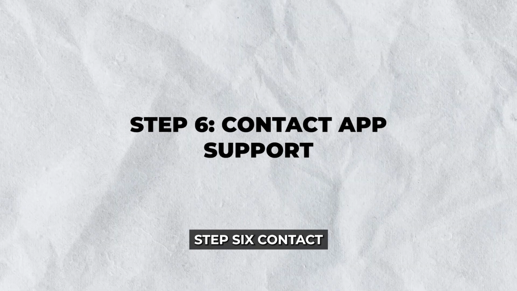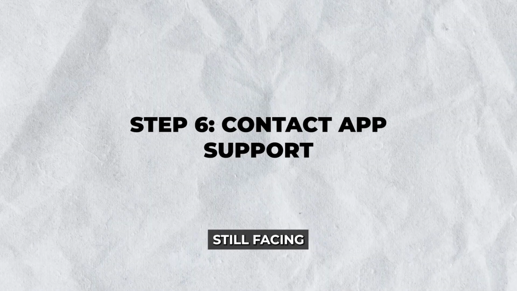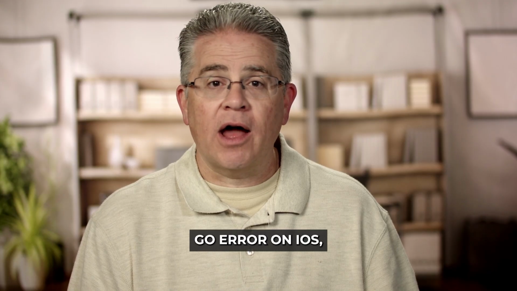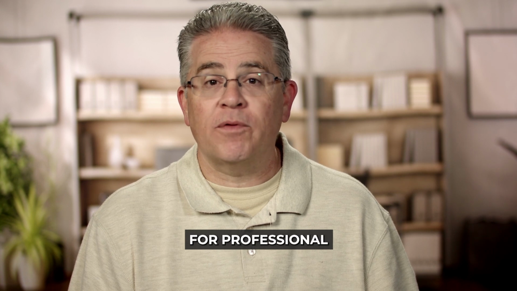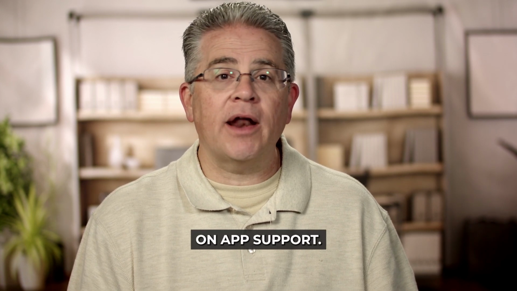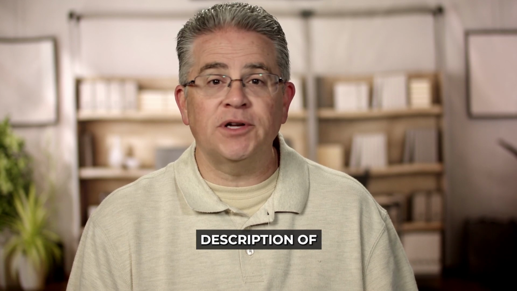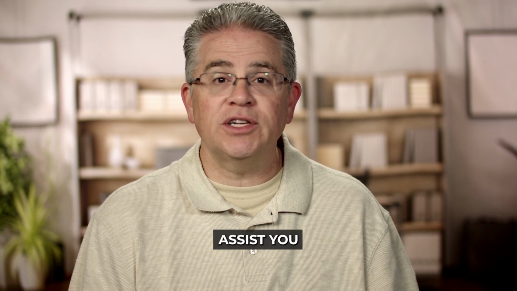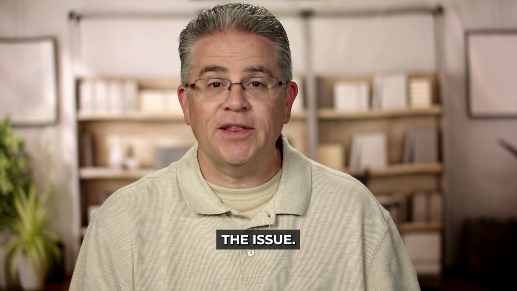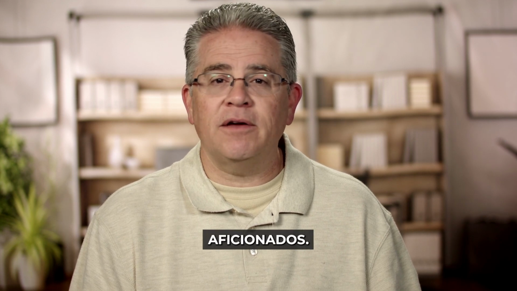Step 6. Contact app support. If all else fails and you're still facing the Monopoly Go error on iOS, it might be time to reach out for professional support. Head to the App Store, navigate to Monopoly Go, and click on App Support. Provide a detailed description of the error, and the support team should assist you in diagnosing and troubleshooting the issue further.